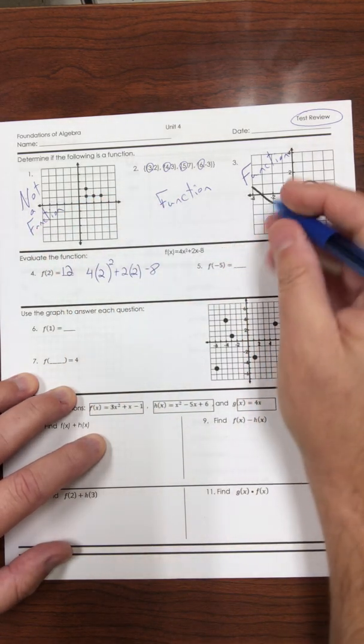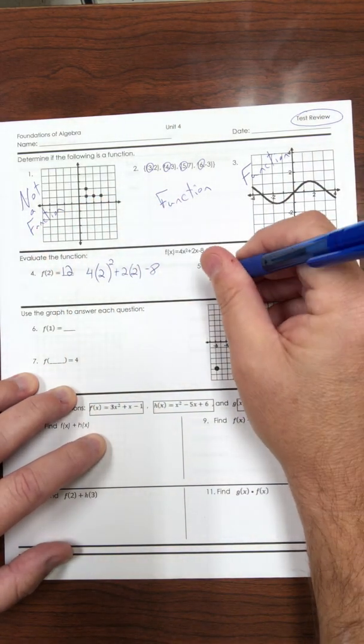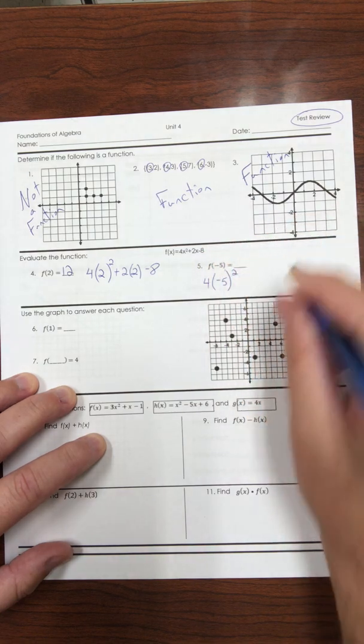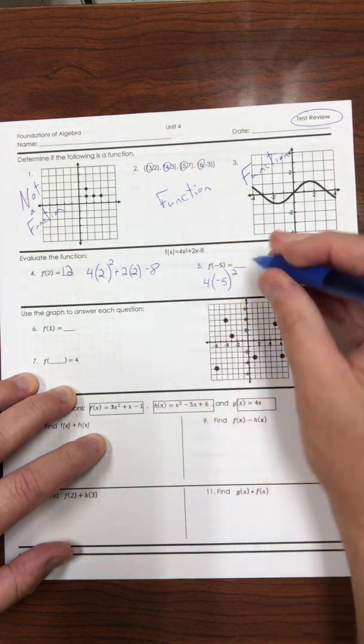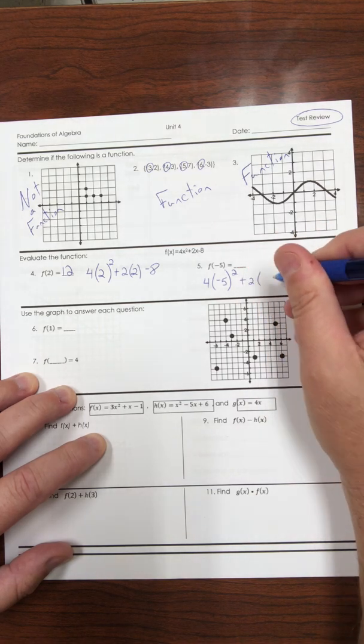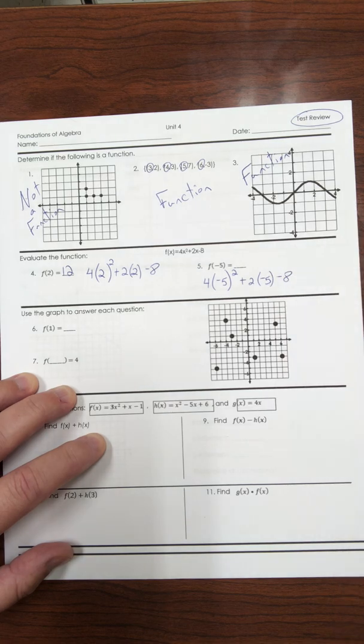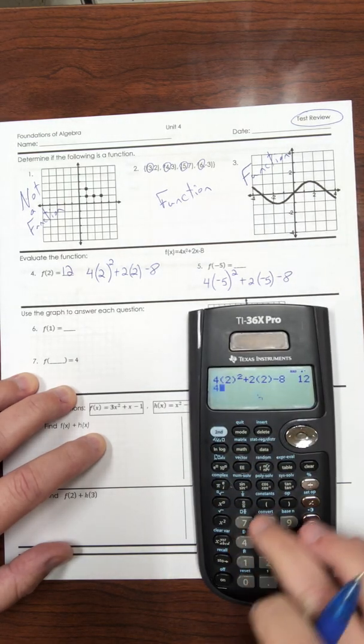So I'm going to do the same thing with this -5. Again, use parentheses. I'm going to put -5 in my first parentheses. Don't forget that squared because there's a squared there. Plus 2 parentheses. I'm going to put -5 in those. Now I'm ready to punch it into my calculator.